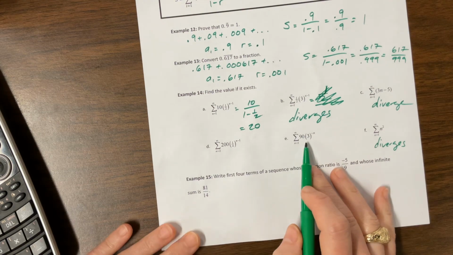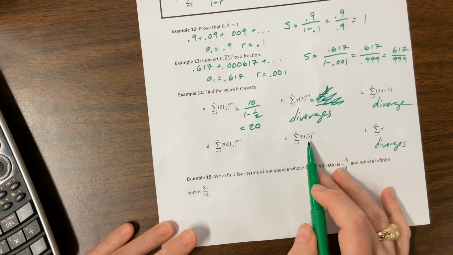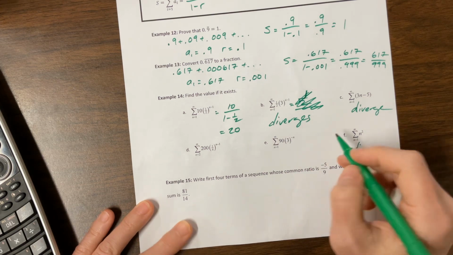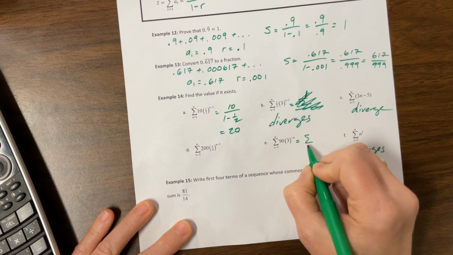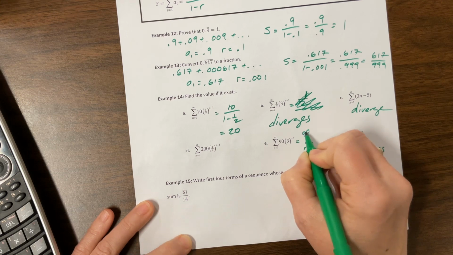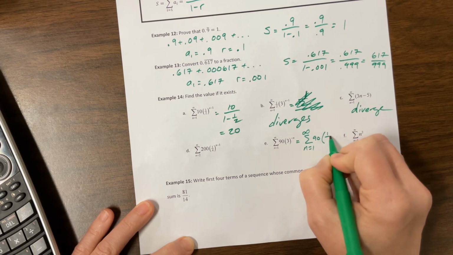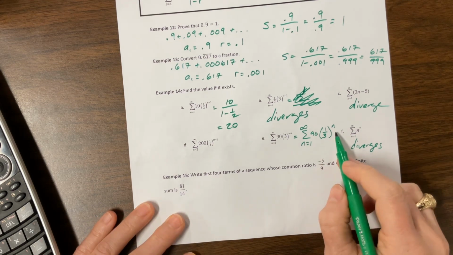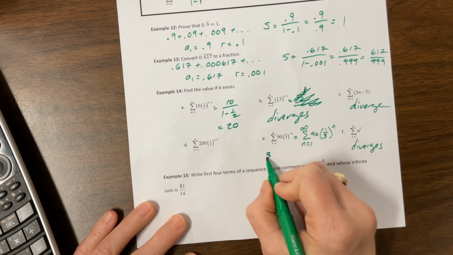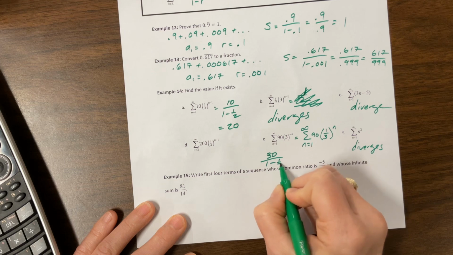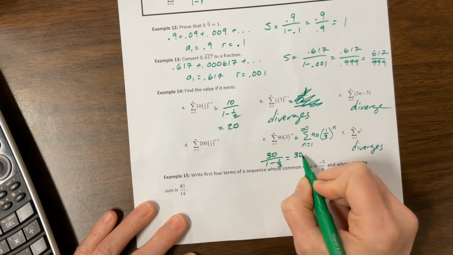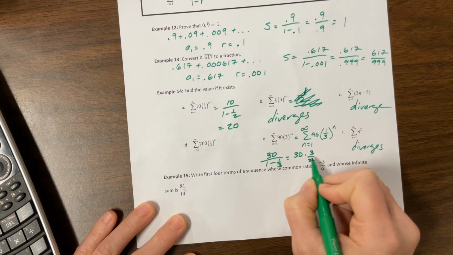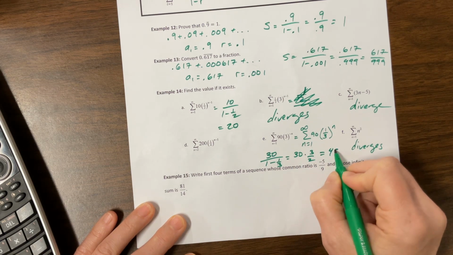This one you think, oh, look, here's the same idea, but no, this one's tricky. Did you catch it? What happens when I have 3 to the negative n? This would be equal to the sum as n goes from 1 to infinity of 90 times 1/3 to the positive n. The first term when you plug in 1 is 30. So this is 30 divided by 1 minus 1/3. This is 30 divided by 2/3, which means multiplied by 3/2. So 90 over 2 is 45.